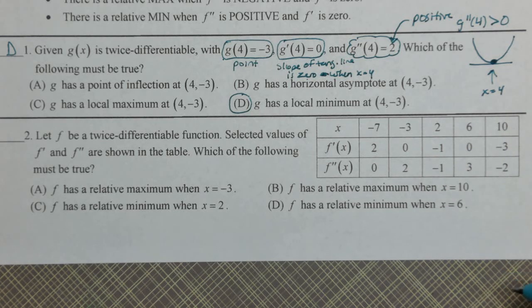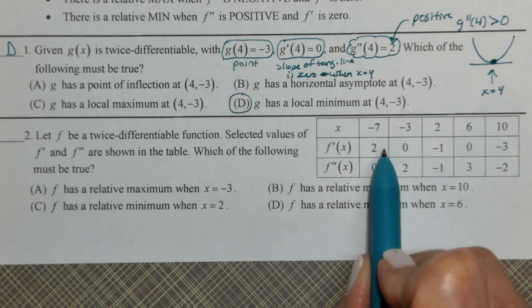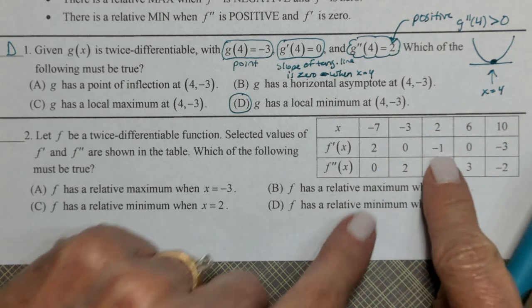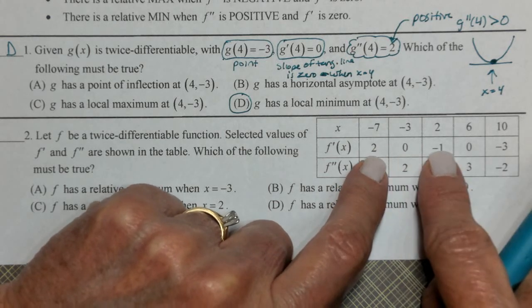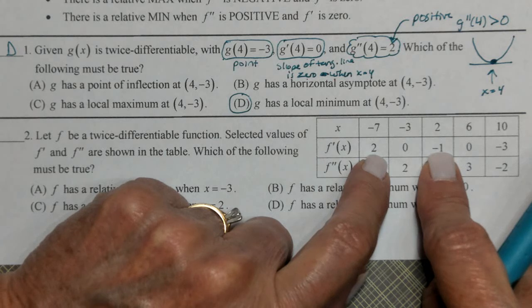Okay? That's important because that means we cannot use the first derivative test. We are not going to be looking for where f prime changes signs because we don't know. Here you might think, oh, f prime was positive here, then 0, then negative, so we have to have a relative max.